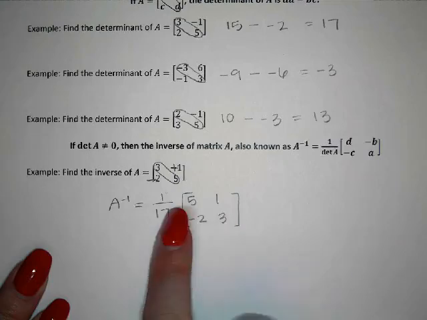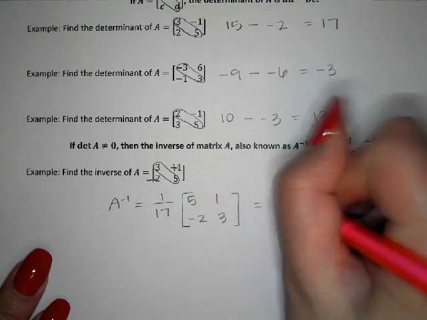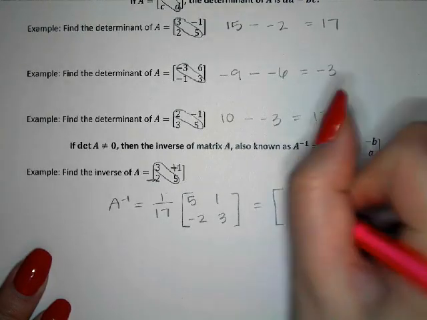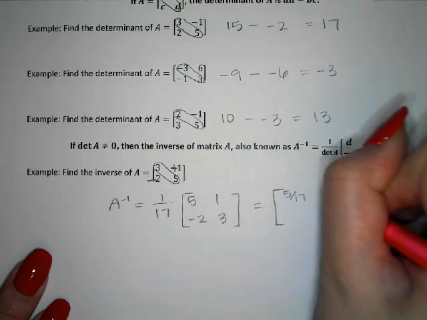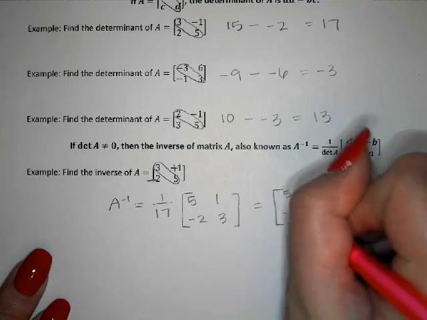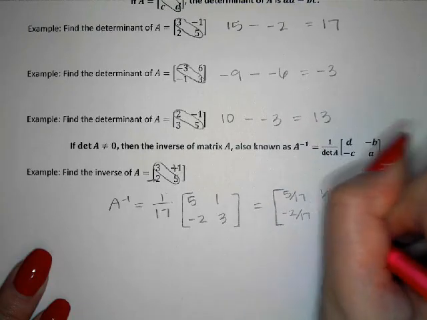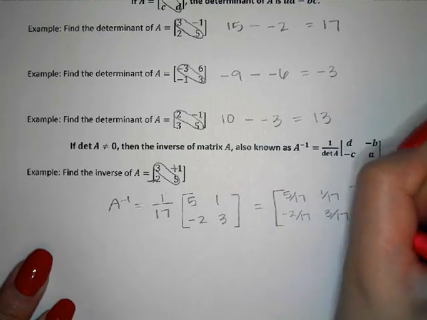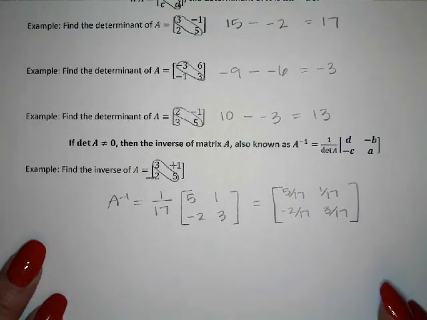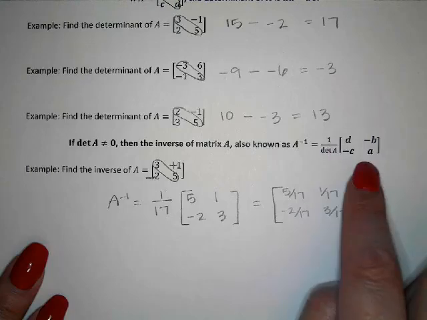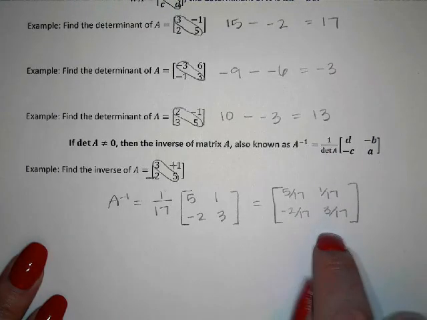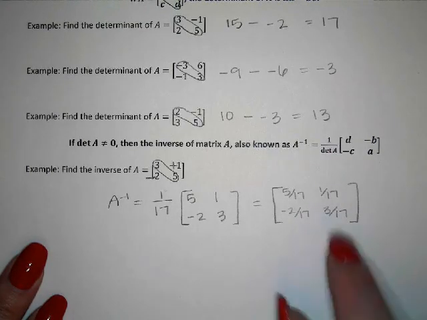So the inverse matrix is 5 over 17, 1 over 17, -2 over 17, and 3 over 17. And because of the formula for finding an inverse matrix, because it's 1 over determinant times this, you'll find that usually your inverse matrices are fractions. All the elements inside of them are fractions.